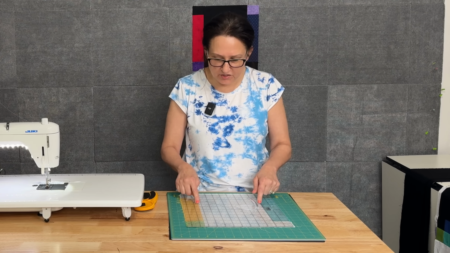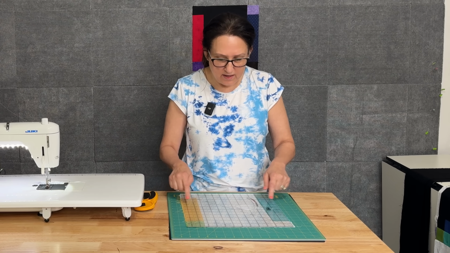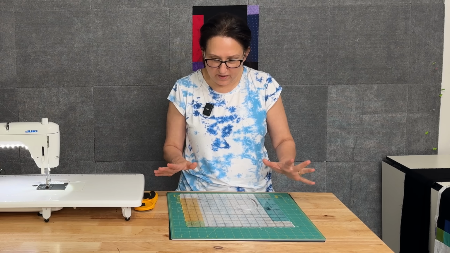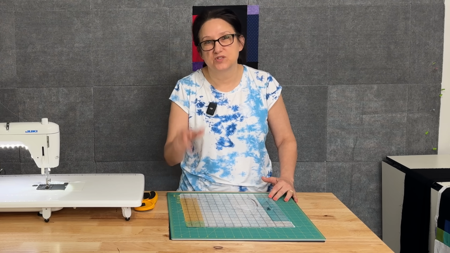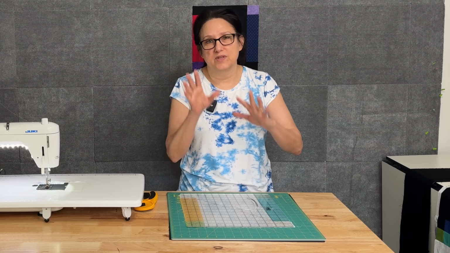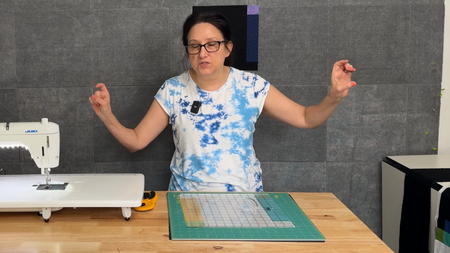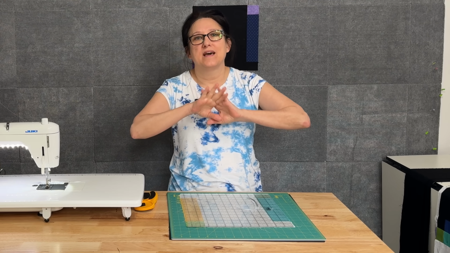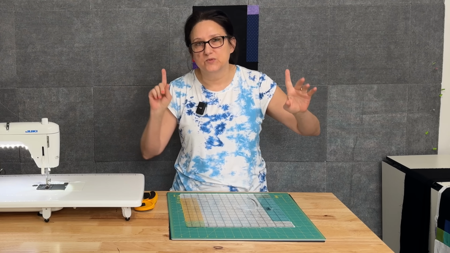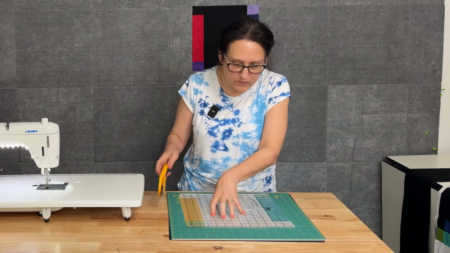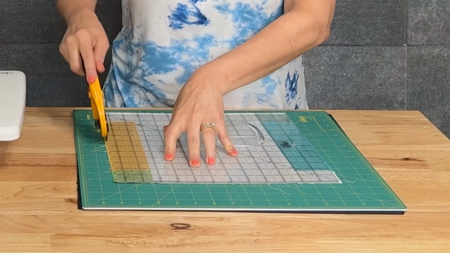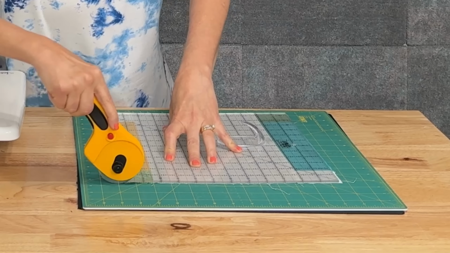I am just making sure that I have the same amount of color on both sides here. That's what I'm really making sure of, because sometimes when you have 2.5 inch strips of fabric and they're cut from selvage to selvage, you get that bowing effect sometimes when you press. So that's what I'm looking at here. I just want the same amount.